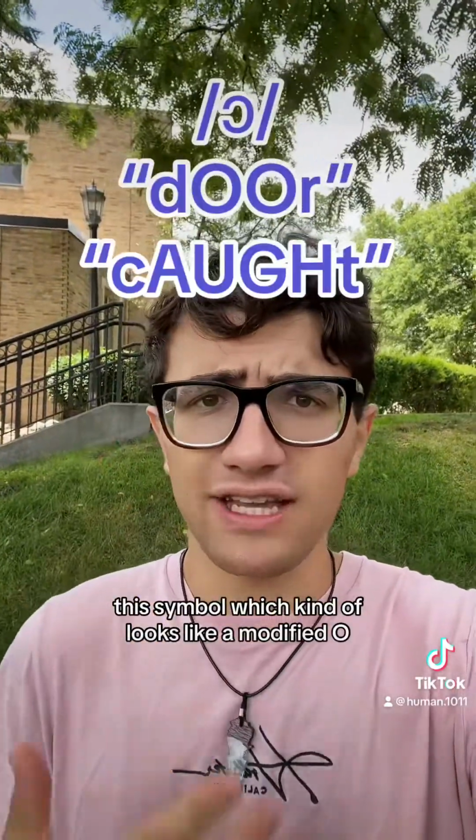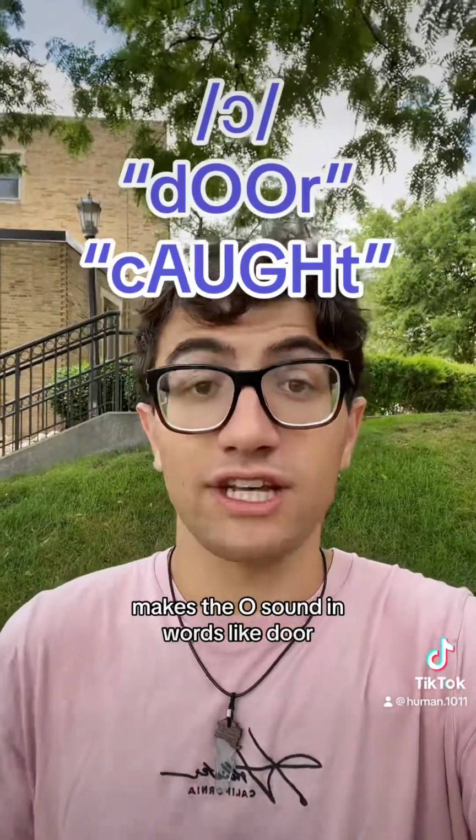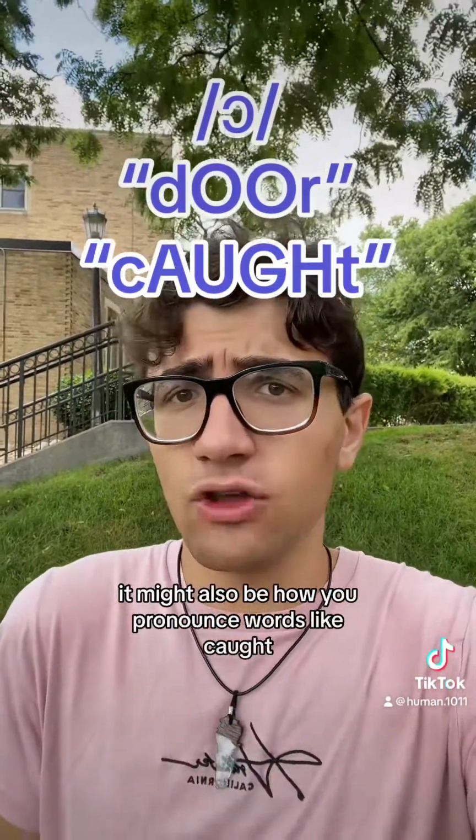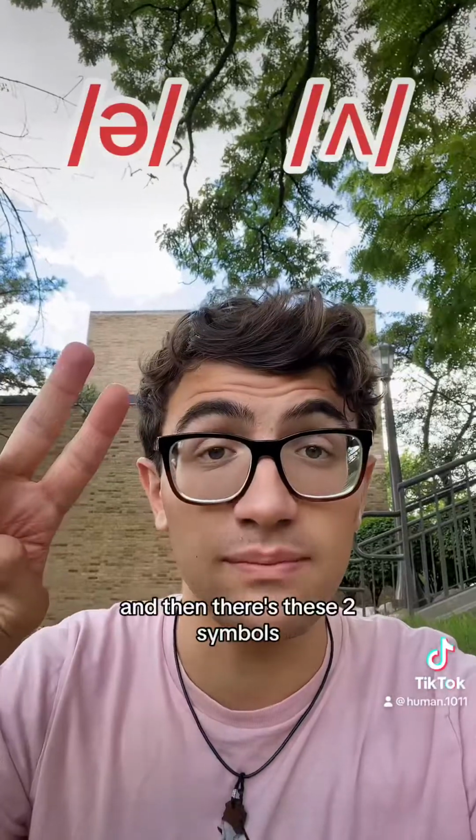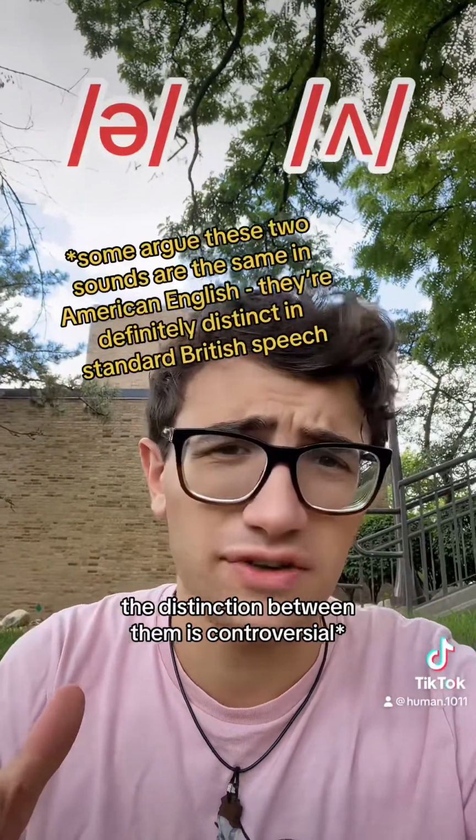This symbol, which kind of looks like a modified O, makes the O sound in words like door. And depending on your dialect, it might also be how you pronounce words like caught. And then there's these two symbols. The distinction between them is controversial, to say the least.